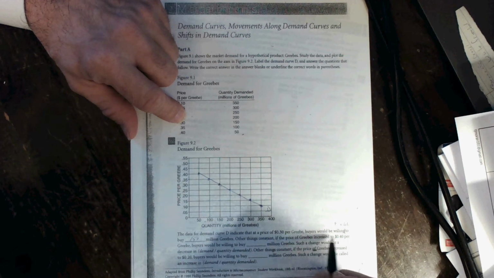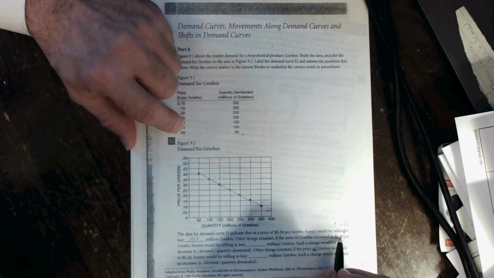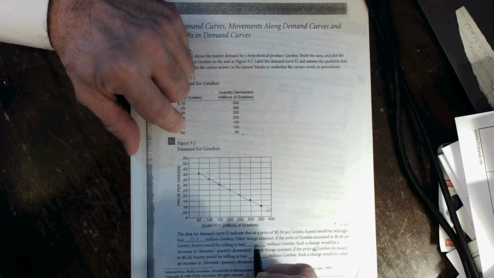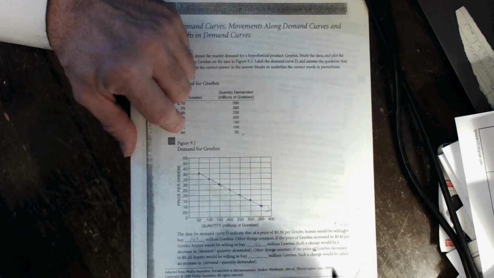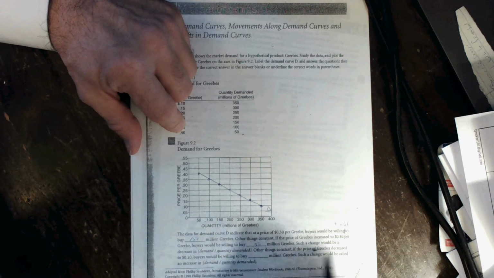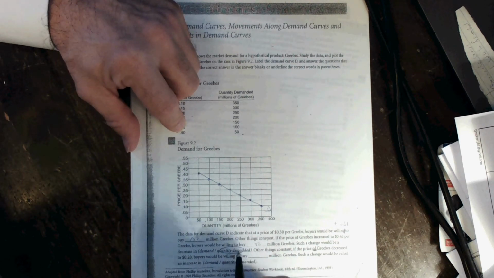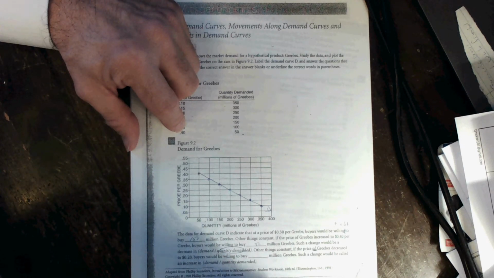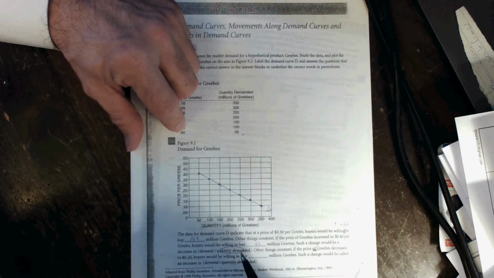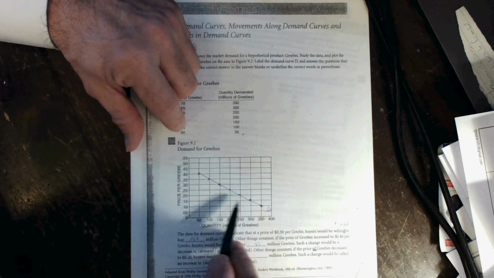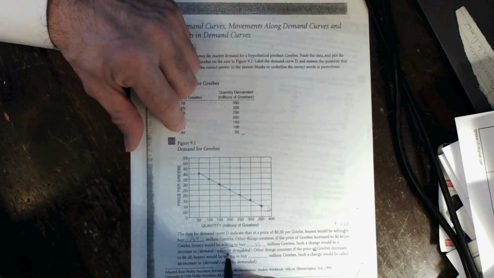If the price of grebes increased to 40 cents per grebe, buyers would be willing and able to buy only 50 million grebes. Such a change would be a decrease in quantity demanded. Change in quantity demanded happens only because of a change in price. If price, on the other hand, is constant, and it's number of consumers, income, tastes, expectations, the price of substitutes and complements, then it's a change in demand itself, the curve moves. But here, we just went from one point on the demand curve to another point on the demand curve.